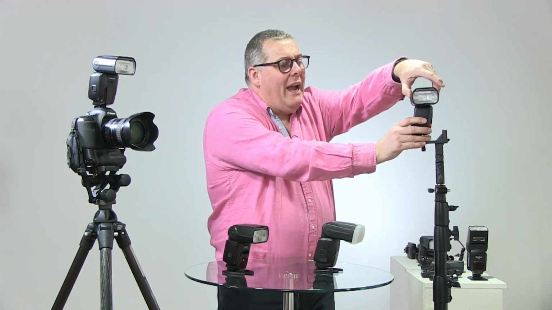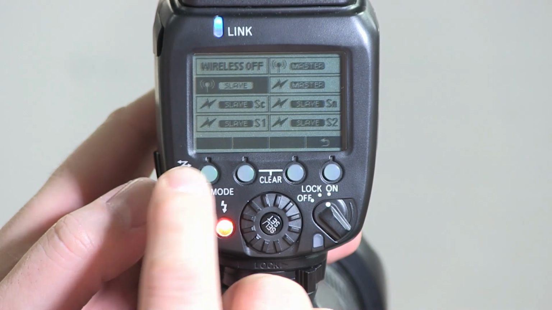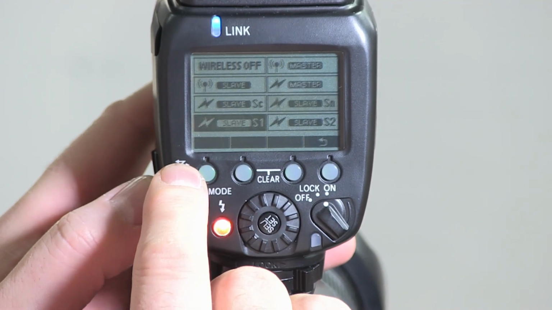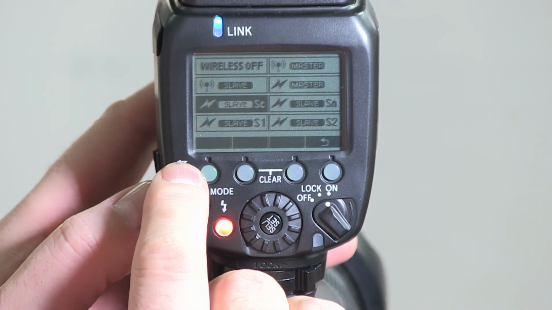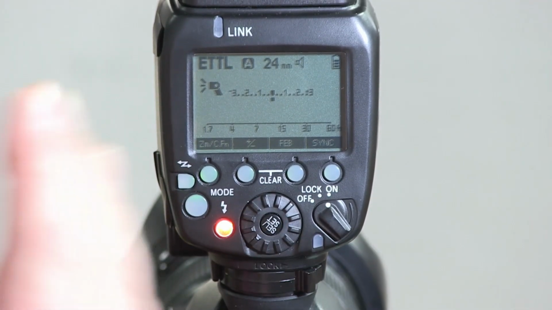I'm going to switch this back off here. So we're going to switch this other flash off. We're back to one flash on camera. We're going to switch it back into the normal mode, so it's going to go to wireless off. Oh, scroll too fast. And just pressing OK. Now this is back in its TTL mode.